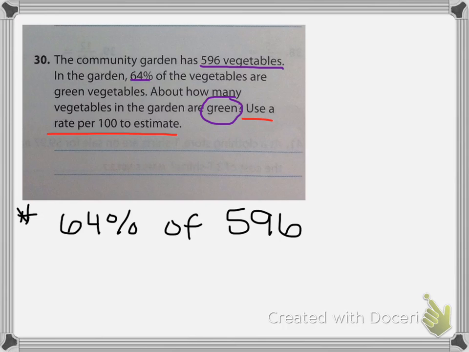So now that you have your original problem, you want to think to yourself, okay, I'm going to be using the rate per 100 strategy, and I know for that strategy, my first step is to keep the percent the same. So you want to just go ahead and write that the 64% will stay 64%. So 64% of, which means to multiply, and now you need to round the 596 to the nearest 100. So 596 would round to 600.